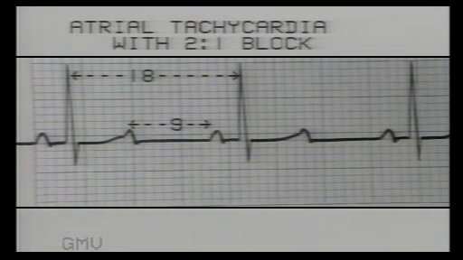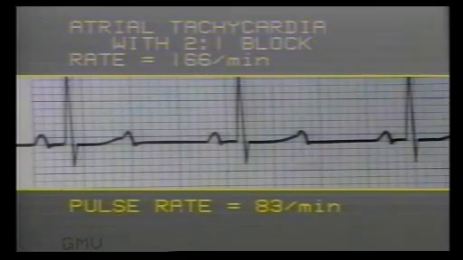The atrial rate here is 166 per minute, indicating supraventricular tachycardia, and ventricular rate is 83 per minute, indicating 2 to 1 block. That is, in a 2 to 1 block, ventricular rate is exactly half the atrial rate. So clinically, a patient with supraventricular tachycardia with block will not have a rapid pulse rate. Only ECG will demonstrate the atrial rate to be about 160 to 220 per minute.